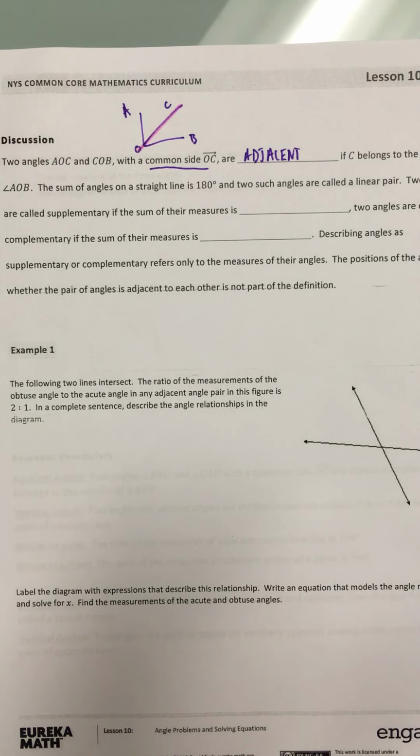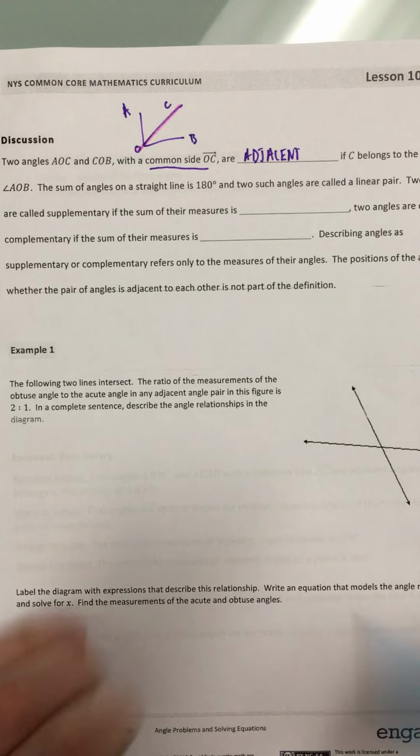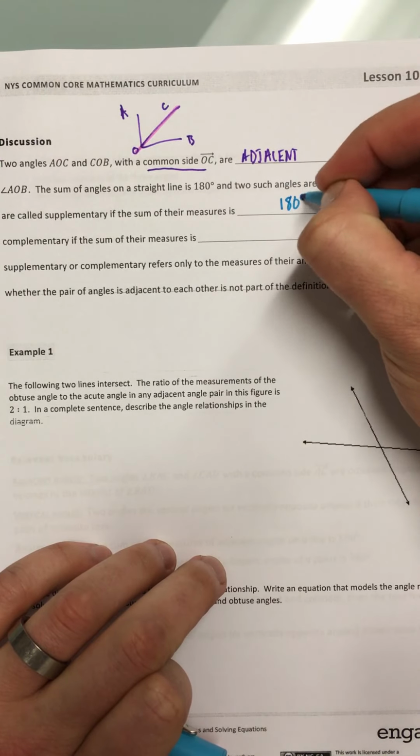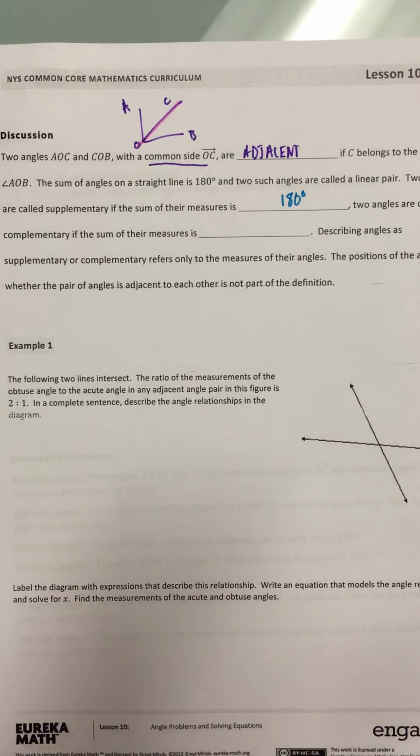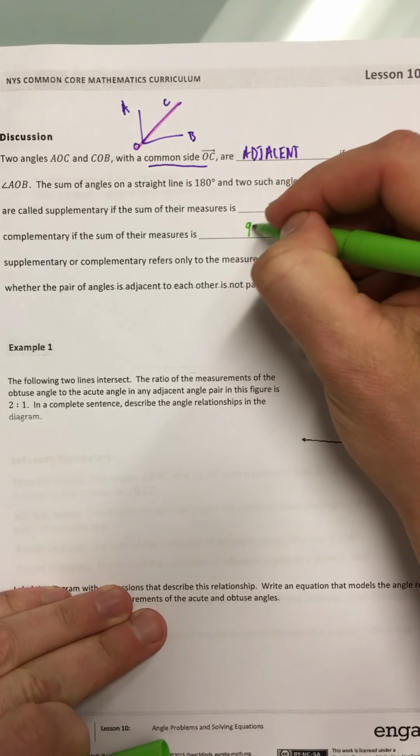The sum of the angles on a straight line is 180 degrees, and two such angles are called a linear pair. Two angles are called supplementary if the sum of their measures is 180 degrees, and two angles are called complementary if the sum of their measures is 90 degrees.